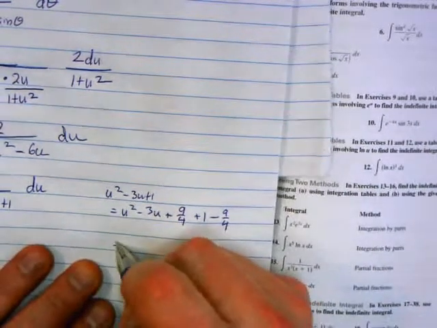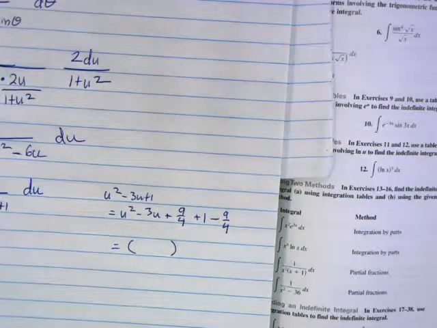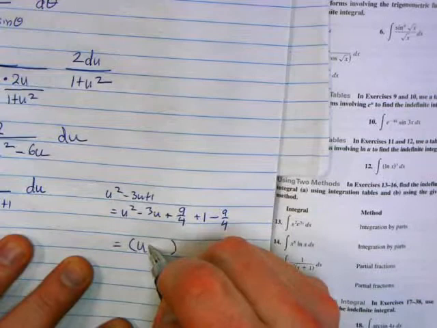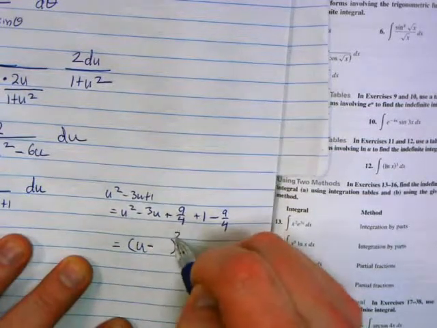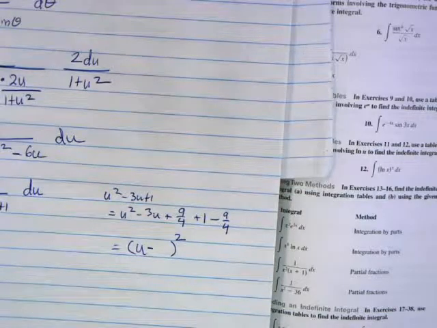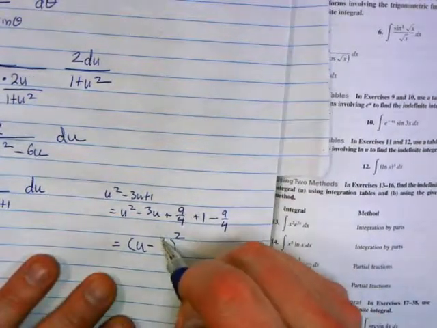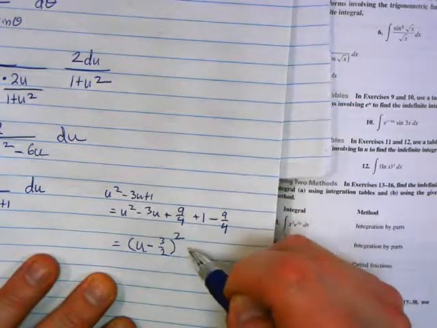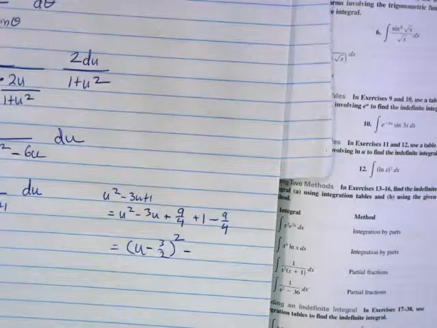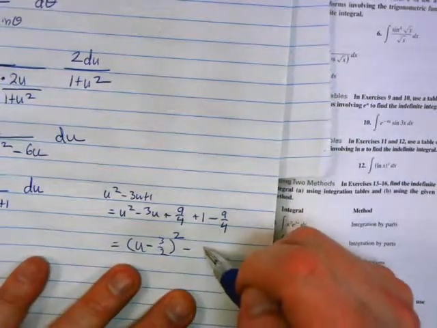Okay. Here's u squared minus 3u plus 9/4 factors as u minus something squared. What's the something? 3/2, because 3/2 times 3/2 will give you that 9/4. Minus 1 minus 9/4. Negative 5/4.